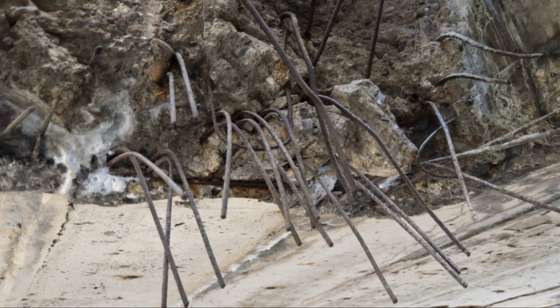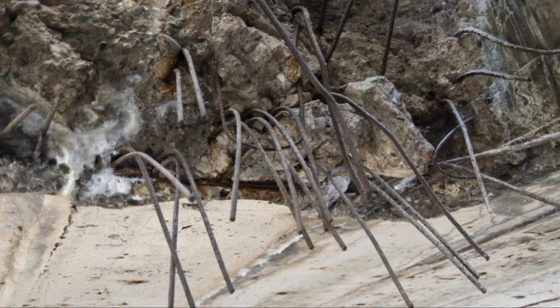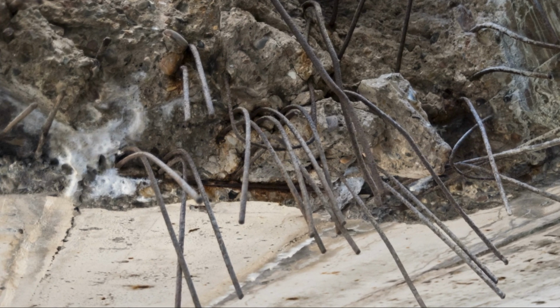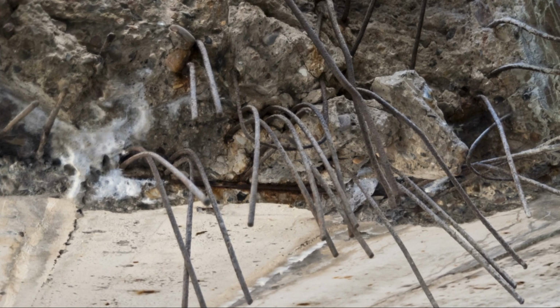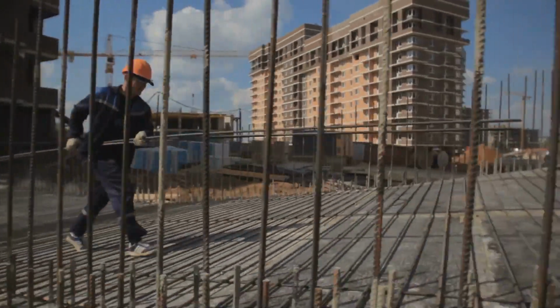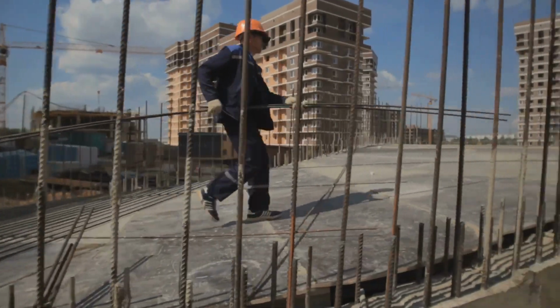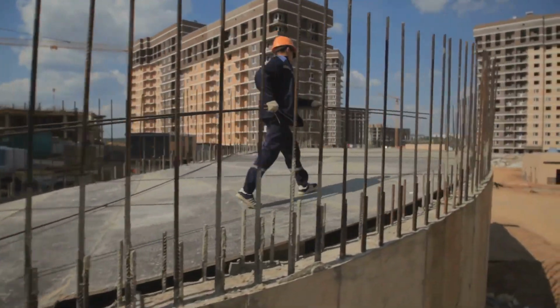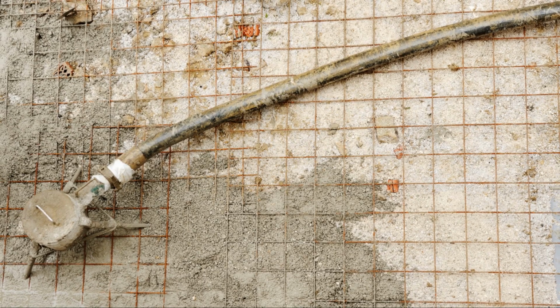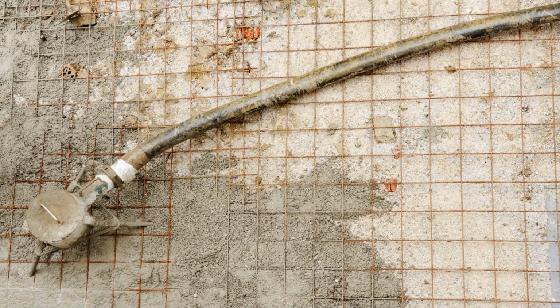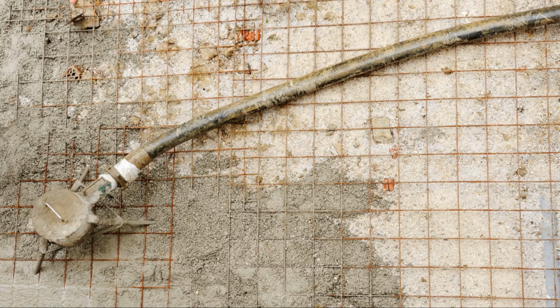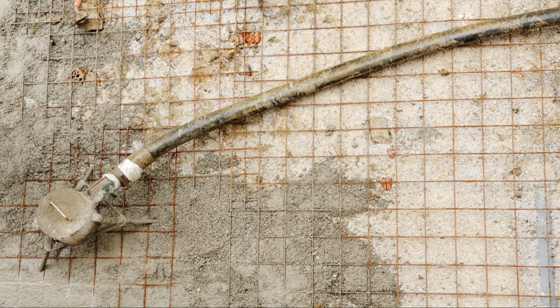You might also see details about reinforcement. Reinforcement is another critical aspect that ensures the durability of your concrete structures. This refers to steel bars called rebar that are sometimes used to strengthen the concrete. Rebar provides additional tensile strength which concrete alone lacks. The blueprint will show you the size and spacing of the rebar if it's required. Proper placement of rebar is crucial for the structural integrity of the concrete.